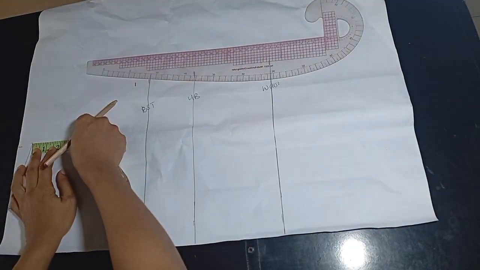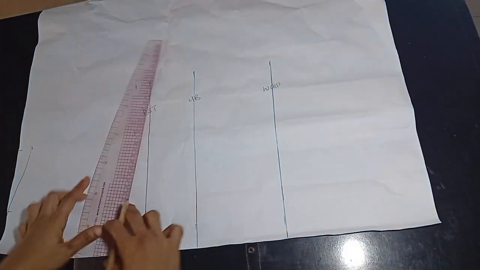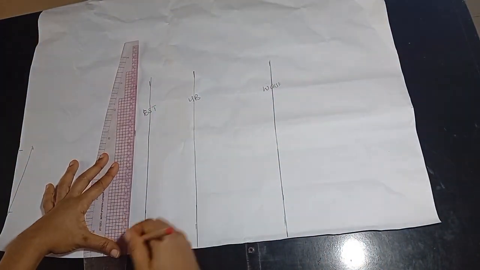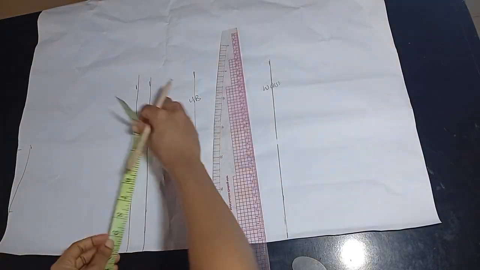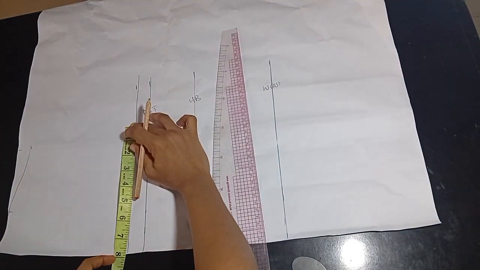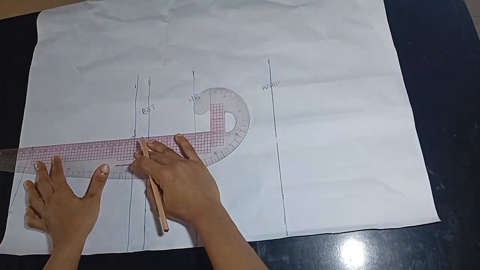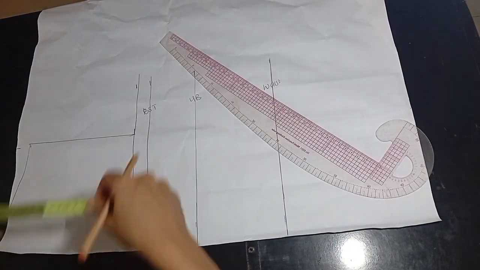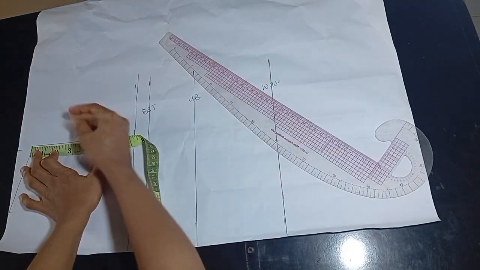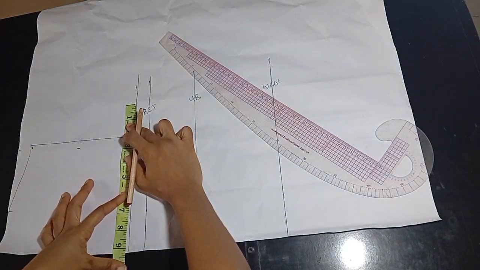Next, I'm going to find my chest line, which is my bust circumference divided by 4. After this, I'm going to place my ruler and draw out a straight line. After marking that, I'm going to place my tape and mark my shoulder divided by 2. Now, I'll place back my ruler and connect to the shoulder. Then I'll place my tape and divide what I have here into 2 and come out by ½ inch.